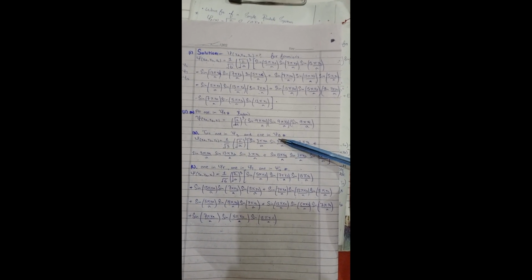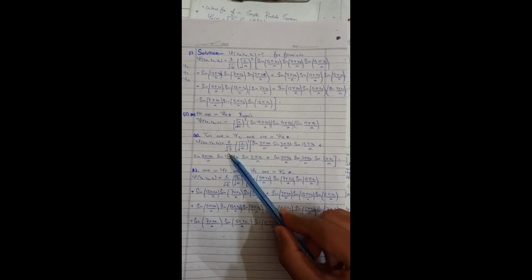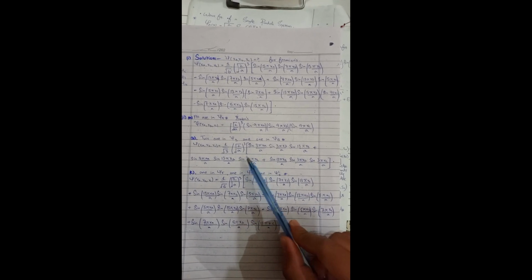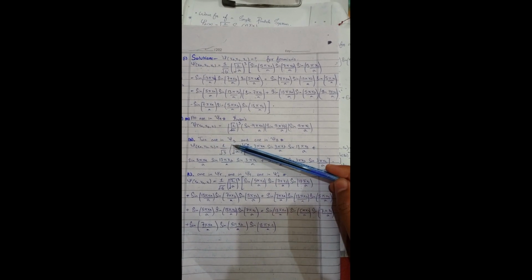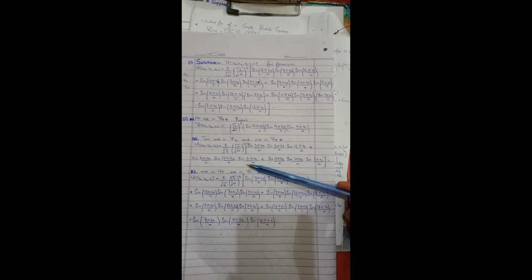So the B part is here, where two are in state 3 and one is in state 13. Again this is the value of amplitude. Again there are three particles, so under root 2 by a whole cube. So two are in state 3 means 3a, 3b, 13c. The next possibility is 3, 13, 3, and the last possibility is 13, 3, 3.